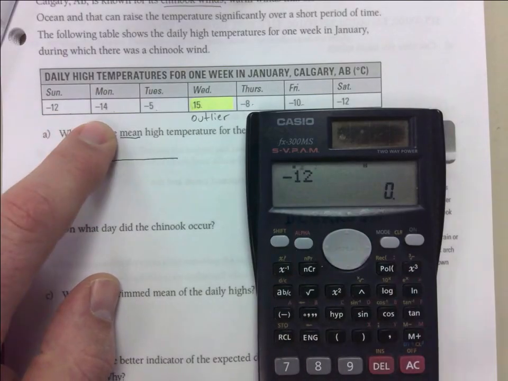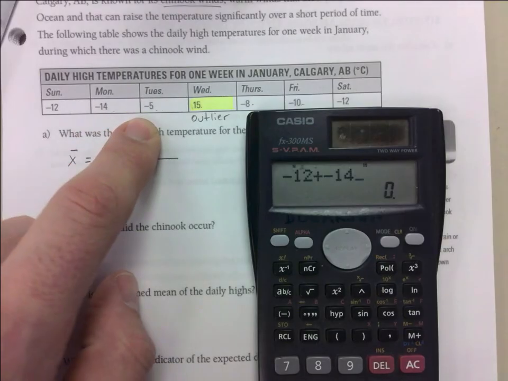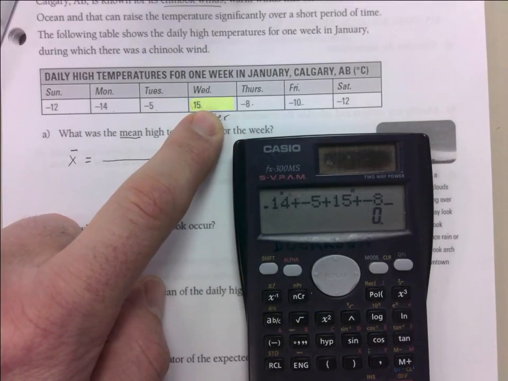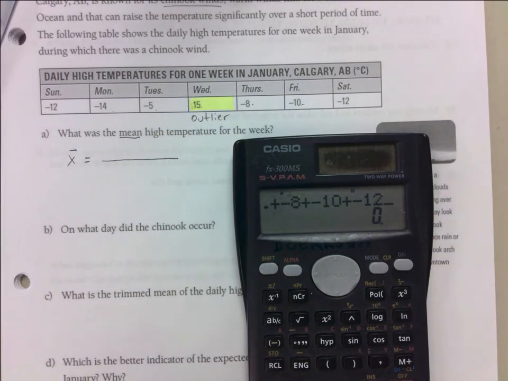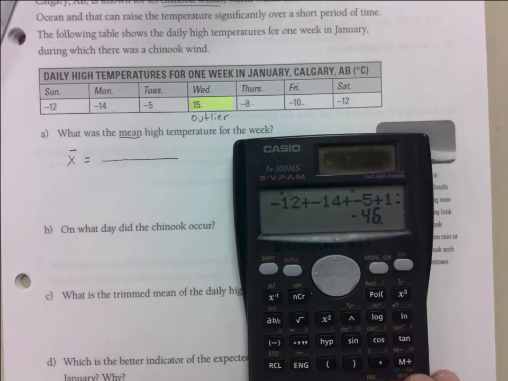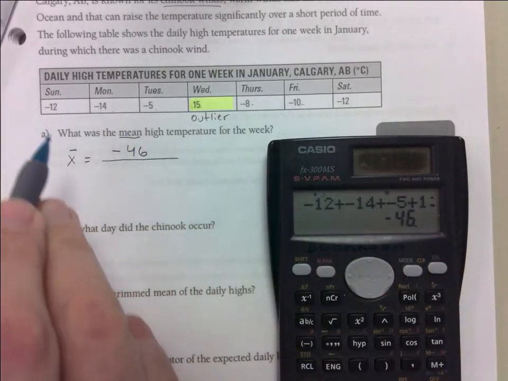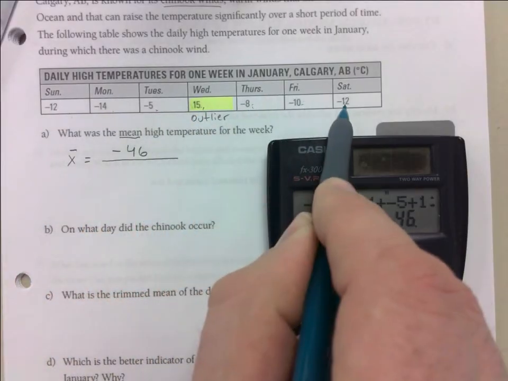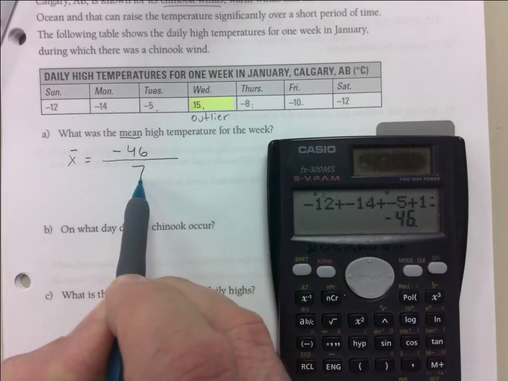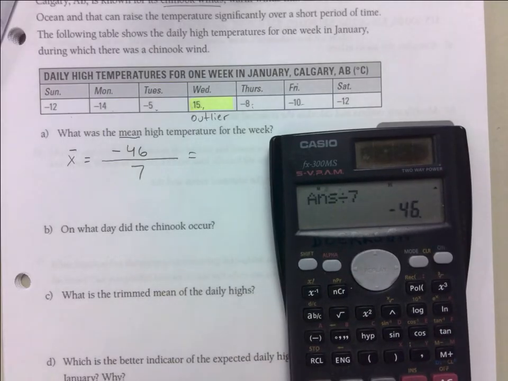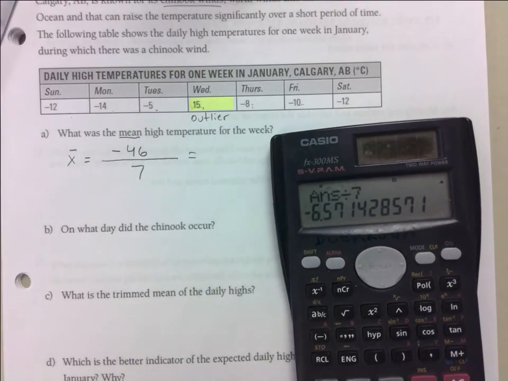But I go -12 plus -14 plus -5 plus 15 plus -8 plus -10 plus -12. Okay, so I add, even if they're negatives, I add them. You're supposed to get -46. Okay, -46 is your answer here for the sum of all values. And then we divide it by how many numbers we're considering. That's 7. Okay? So we go -46 divided by 7. That gives you -6.57 degrees Celsius.